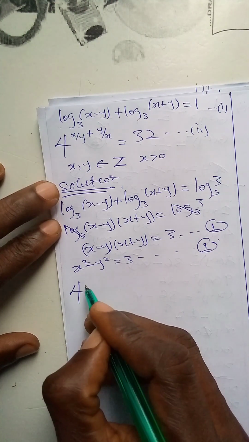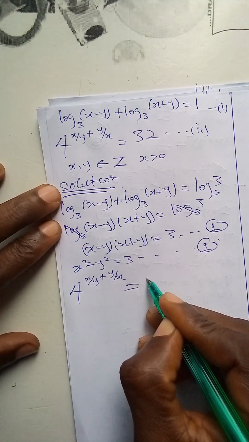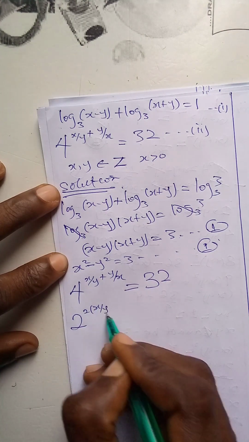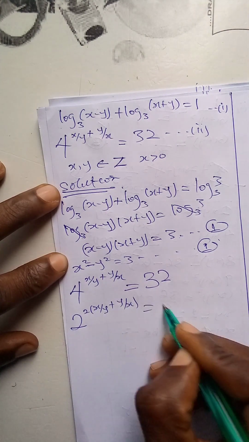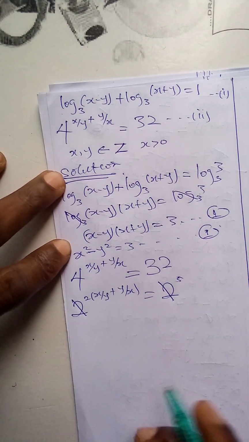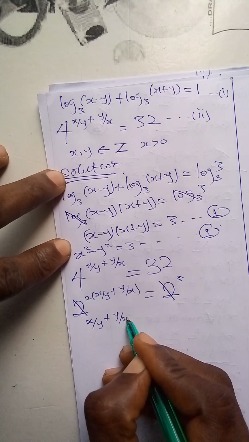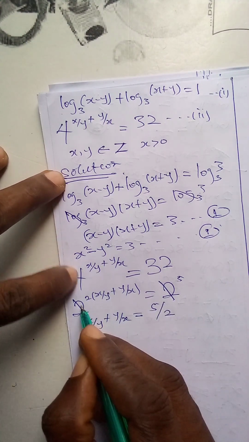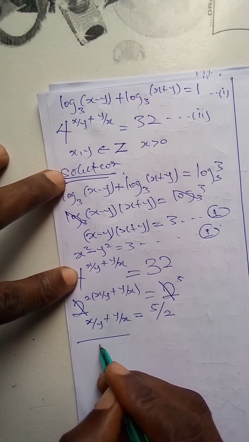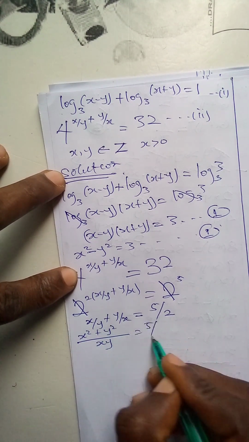Now, 4 to the power of (x over y plus y over x) is equal to 32. Let's rewrite this as 2 to the power of 2(x over y plus y over x) is 2 to the power 5. These two will cancel these two because the bases are the same. We'll now take the powers. The powers are now 2(x over y plus y over x) equals 5, so x over y plus y over x equals 5 over 2 if I divide both sides by 2. Now if I find the LCM of the denominators of the left hand side, I'll have xy. Now simplifying, this is (x squared plus y squared) over xy equals 5 over 2.